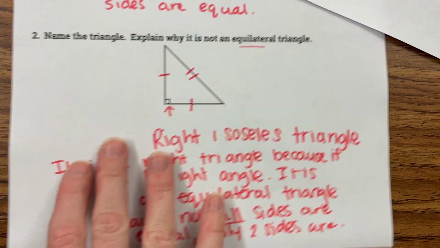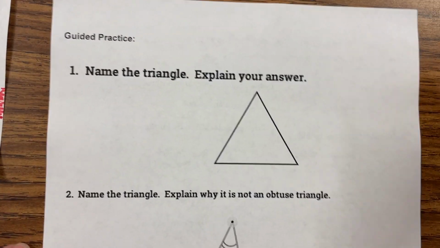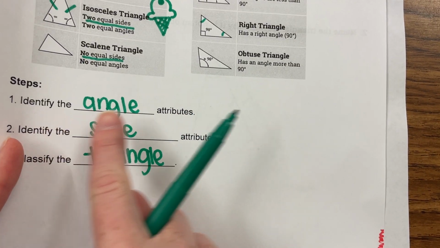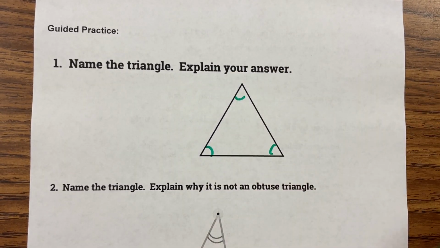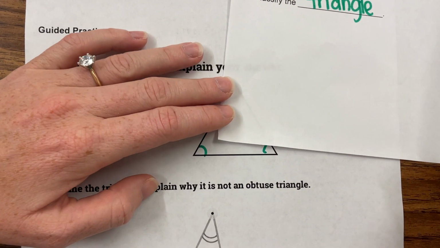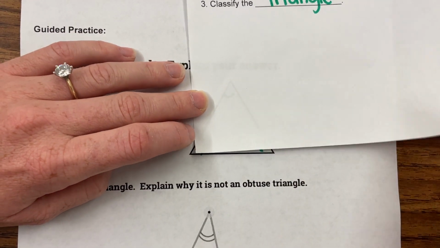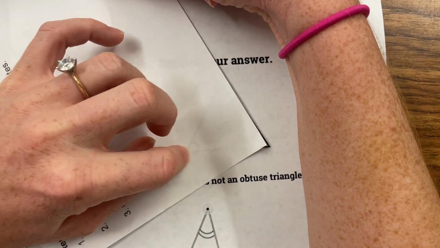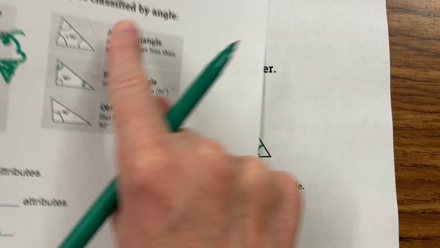Okay, we are going on to a guided practice. So you're going to get out your pencil. You're following along again. This one says, name the triangle, explain your answer. So first, identify the angle attributes. This one's acute, this one's acute, this one's acute. I can double check by putting the corner of my piece of paper in. I can see that that line is clearly less than 90. It looks like it's about 60. Oh, another one that is clearly less than 90. So all of them are less than 90, so it is going to be an acute triangle.